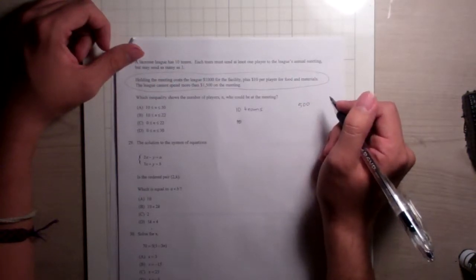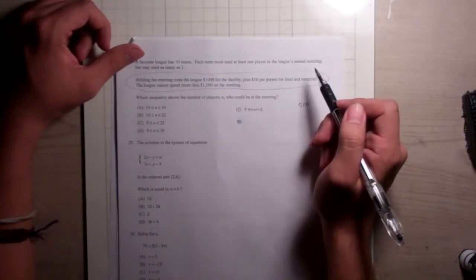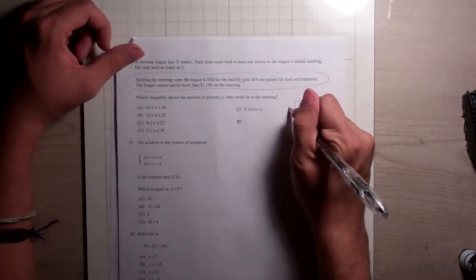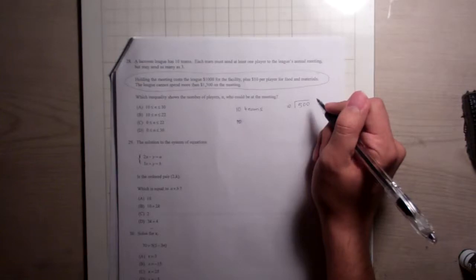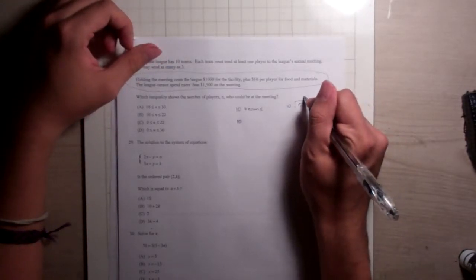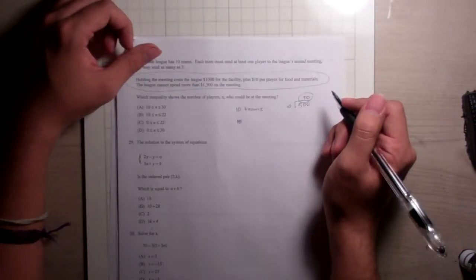Okay. Well, looking at that, since it does cost $10 more, let's just divide that. So with this, just divide 500 by 10. Looks like it's going to be 50. Alright, so about 50 players.